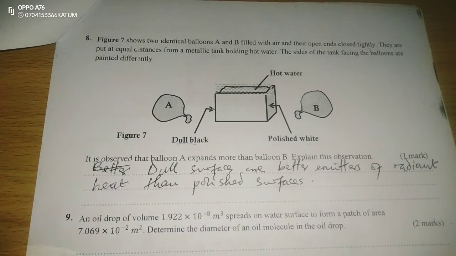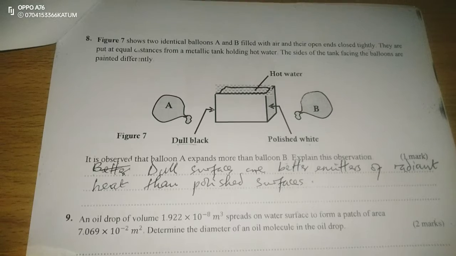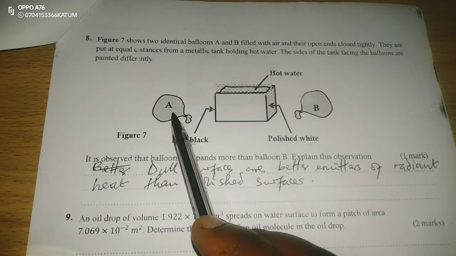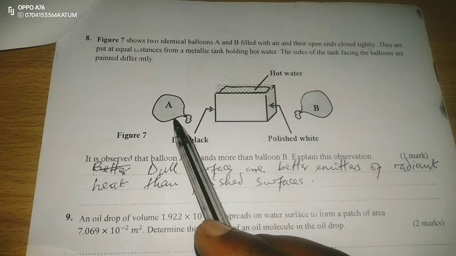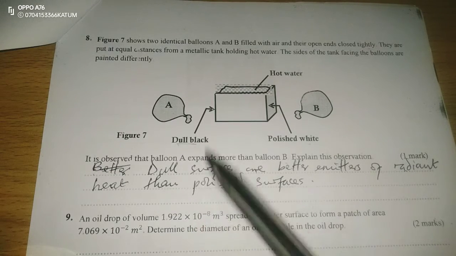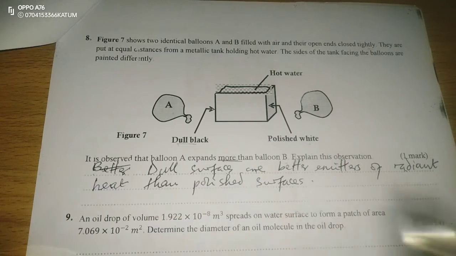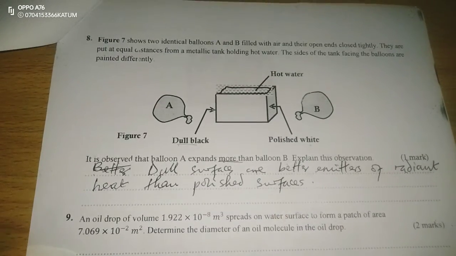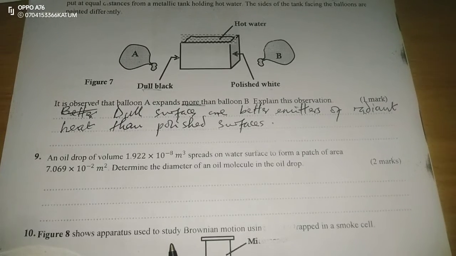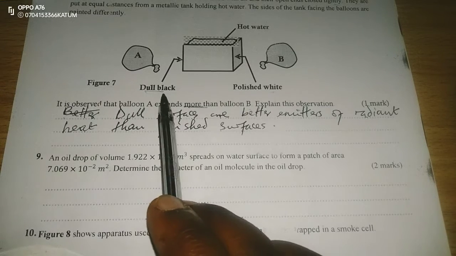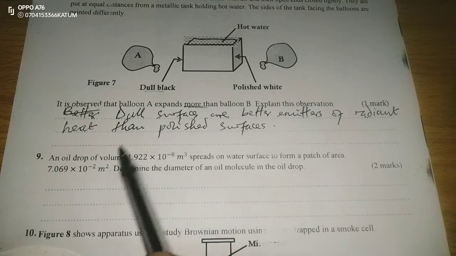Now, them being better emitters, it means heat is being emitted at a faster rate. The first balloon here is absorbing it again at a faster rate, hence the greater absorption, or the more expansion. So that is why it absorbs at a faster rate, because it expands at a faster rate because it is absorbing more heat due to the dull black surface.